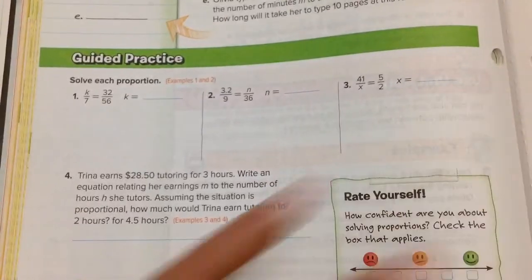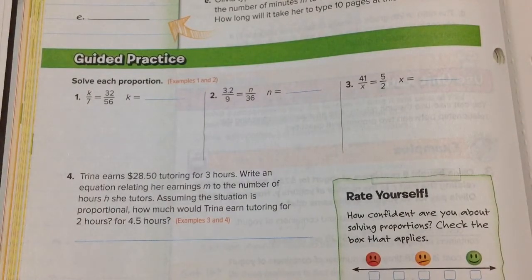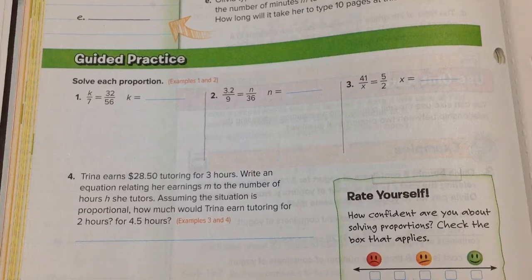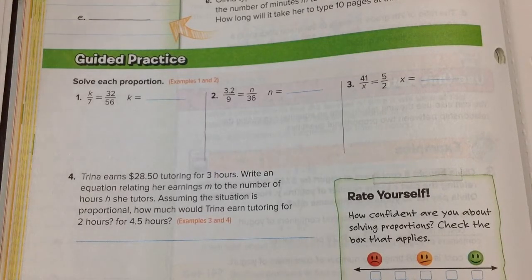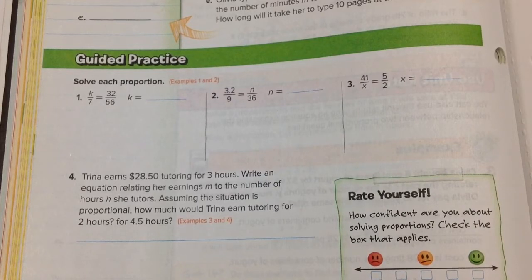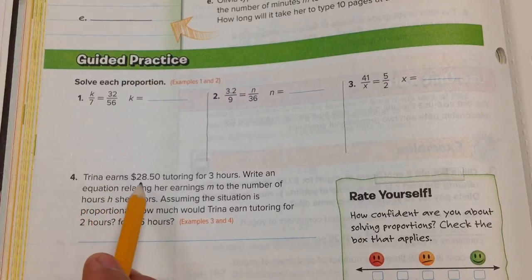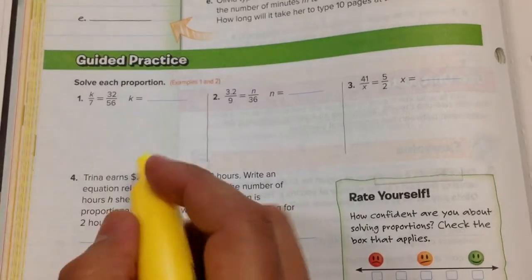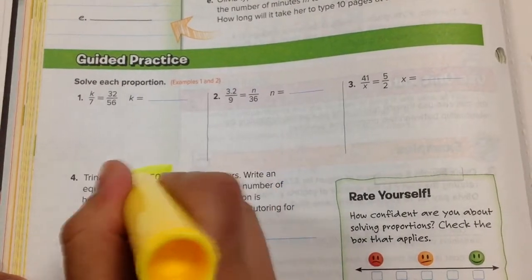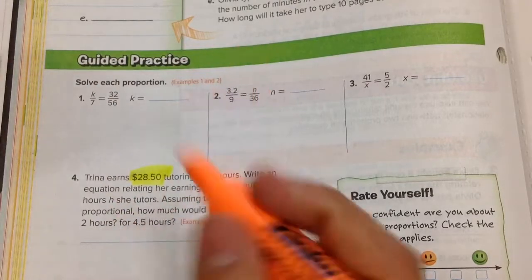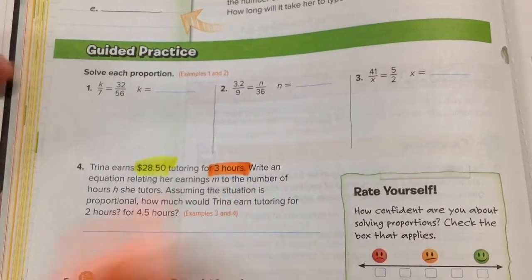Alright, so let's move to this word problem here. And I'm going to highlight stuff to really bring it out so you can see what's being compared and how to build your proportions. So let's read the whole thing first. Trina earned $28.50, right, for tutoring 3 hours.